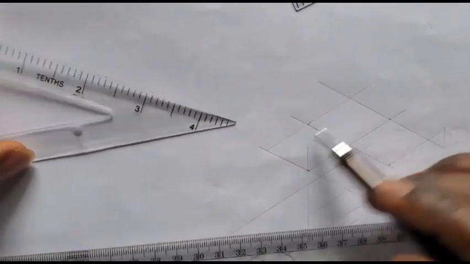And we have gotten our isometric square.